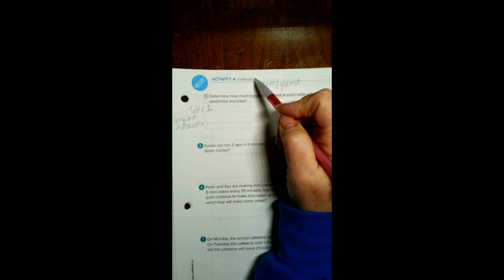So we want the loaves per guest. We want the guest to go down to a unit rate of 1 per 1 guest. If we did it the other way, we would have the number of guests per loaf, and then we would have maybe a fraction or a decimal part of a guest for each 1 loaf. So that doesn't make sense to do. So loaves per guest is the way that we'll set this up.